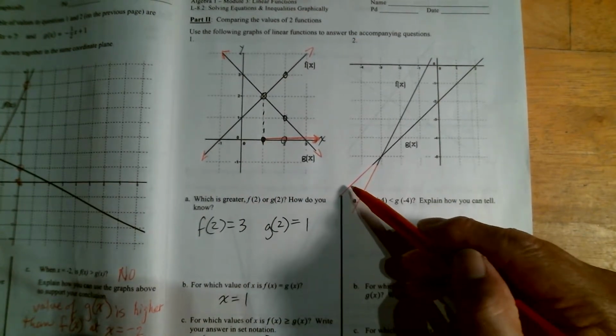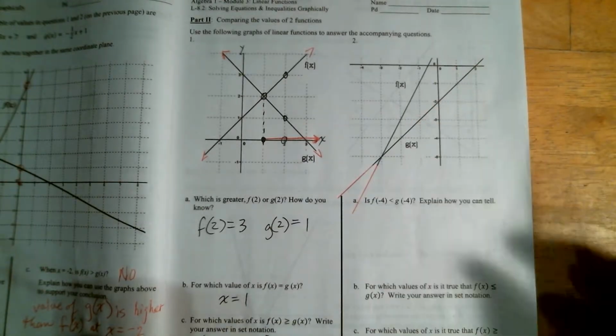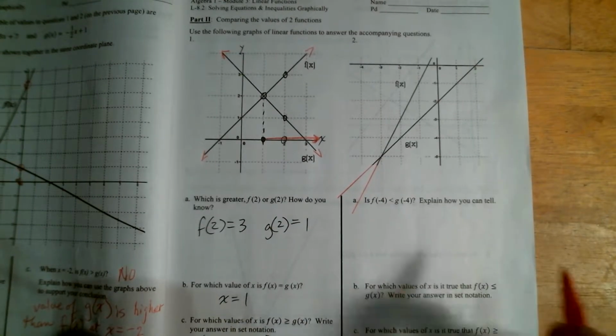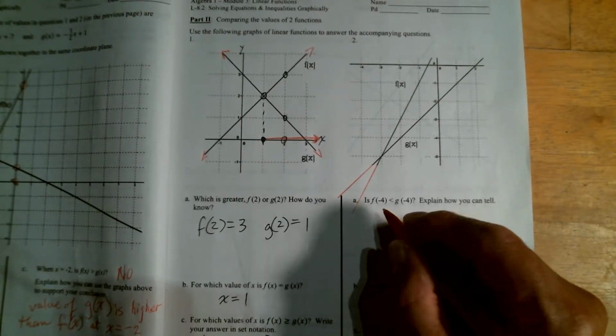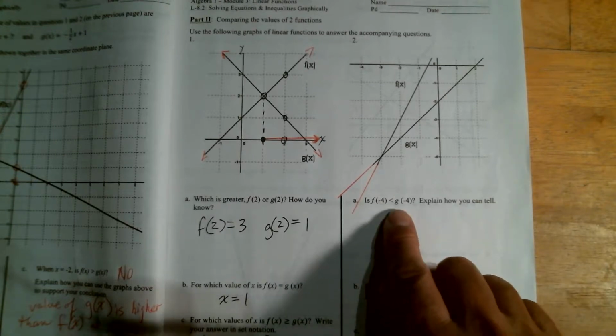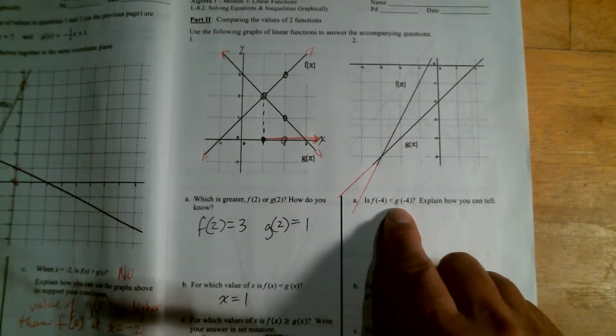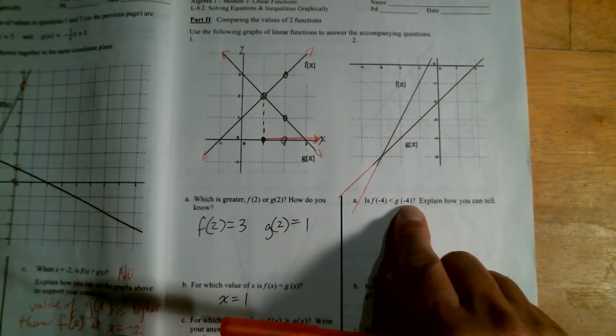This is still part of g of x. This is still part of f of x. So the first question is: is the function f of x when x is -4 greater than the function g when x is -4?